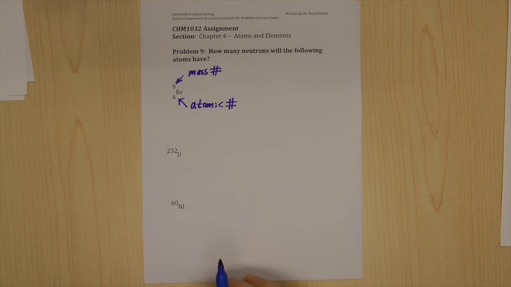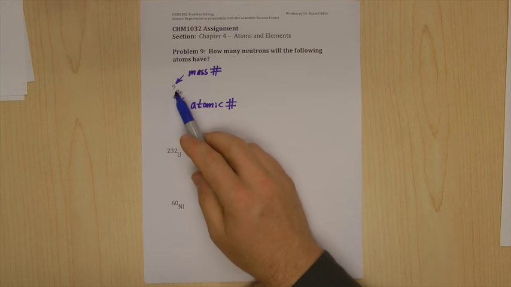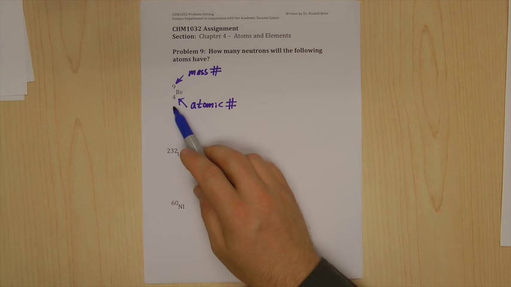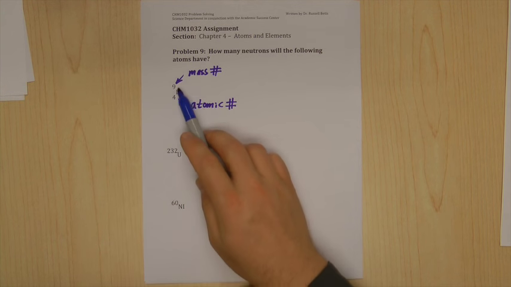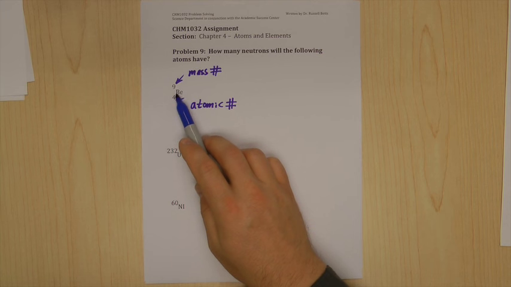Sometimes you will see the elements written out like this, giving you the mass number in the symbol. So now, the question clearly states it wants to know the number of neutrons. So it's a very simple question as long as you knew what that was and what that was. Okay? So the superscripted to the left, that number is always the mass number.